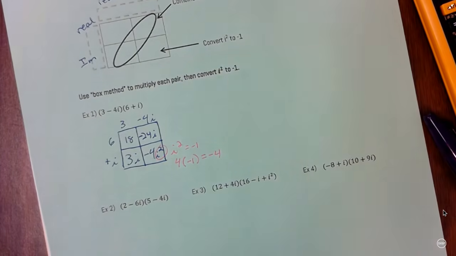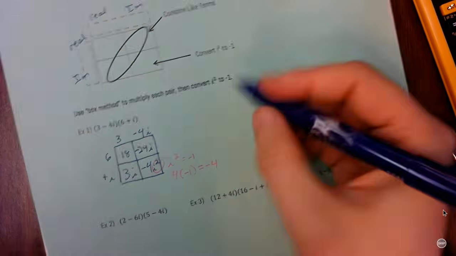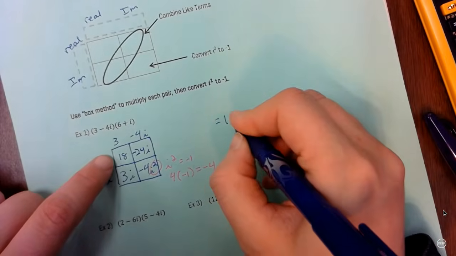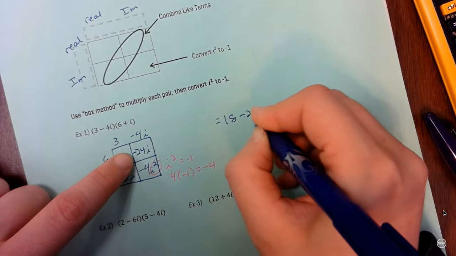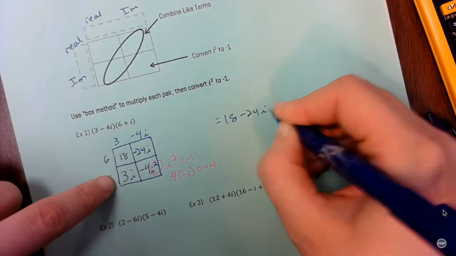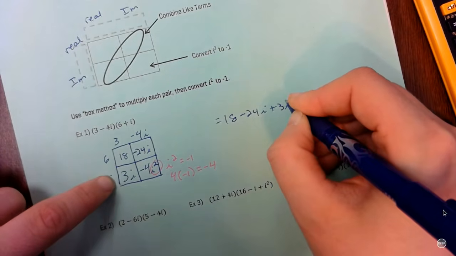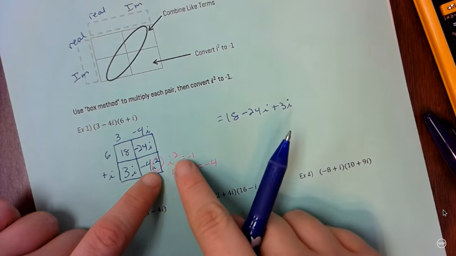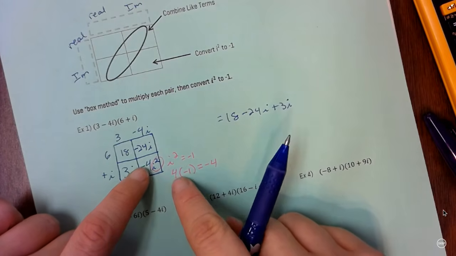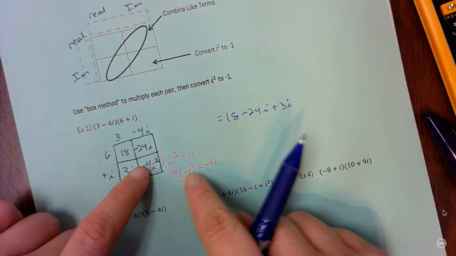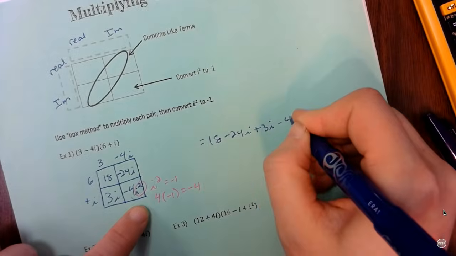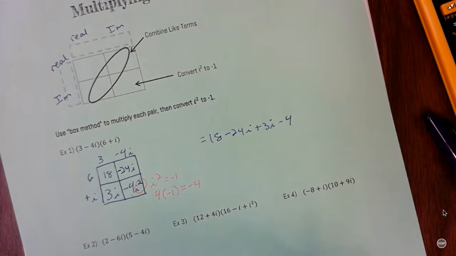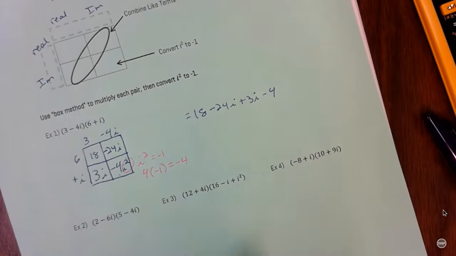So I can go ahead and write what I've got so far. So I have 18 minus 24i plus 3i. And this all came out to negative 4 because I converted I squared to negative 1. And then it was 4 times that. So it's negative 4. And then combine like terms.